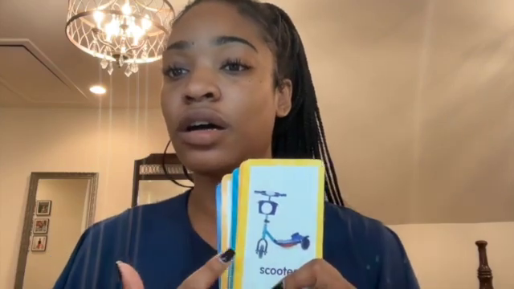The next activity is called Odd One Out. This activity will also be incorporated in small groups. In this activity, I will have a set of cards and I will explain to the students that I will be saying the names. I will say the name that's on the picture and one of these sounds does not match.